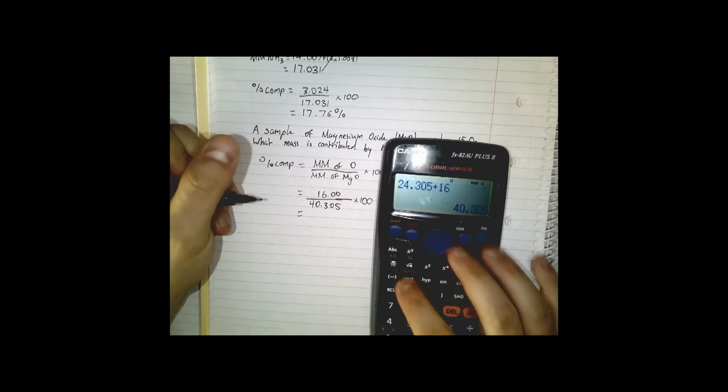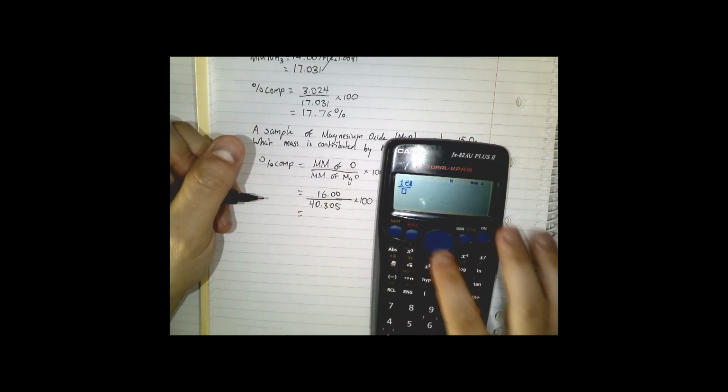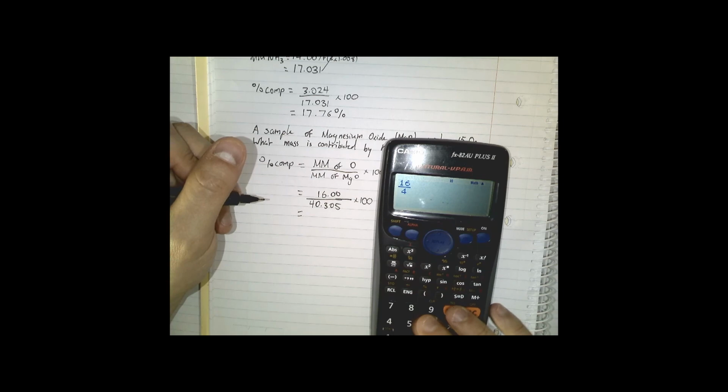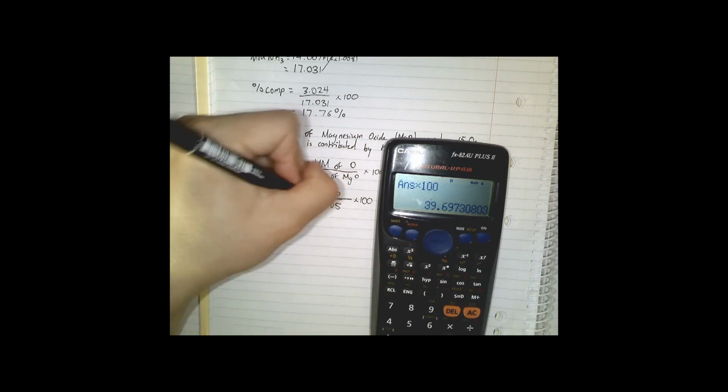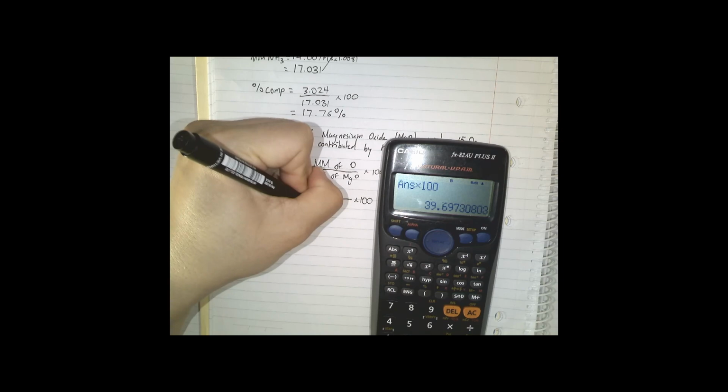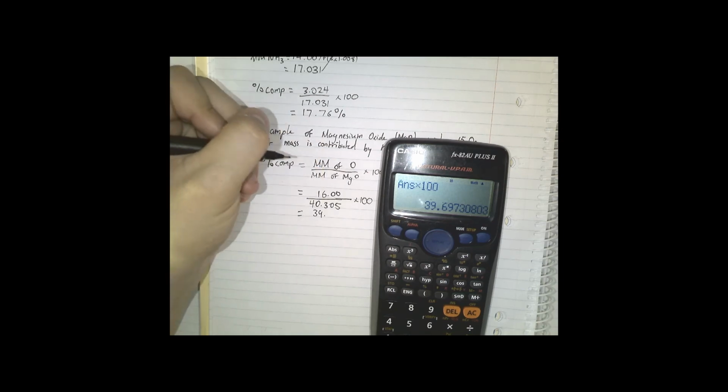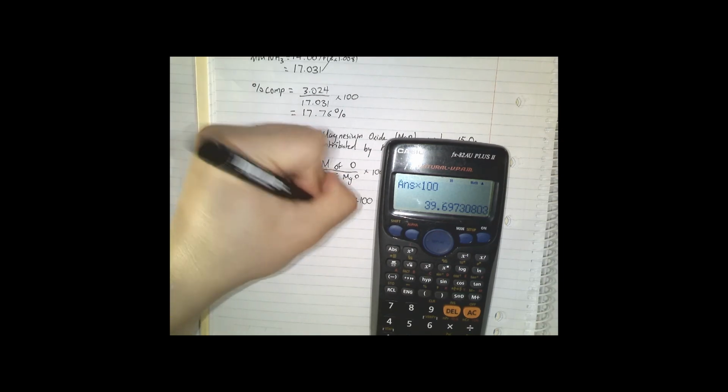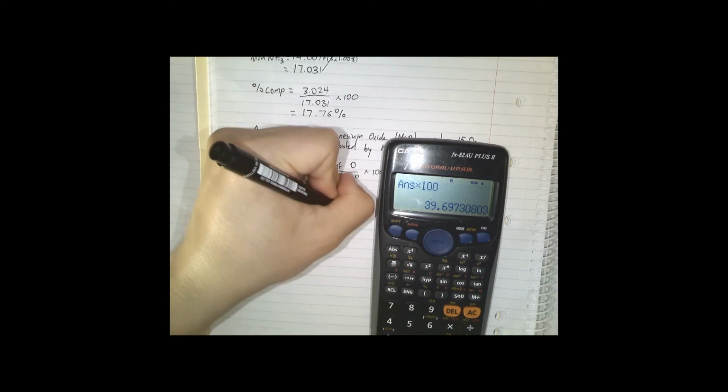So let's get that done now. So we have 16 divided by 40.305. I'm going to multiply that number by 100. So the contributing mass of the oxygen is 39 point, and I'm going to give 4 significant figures for this, 70%.